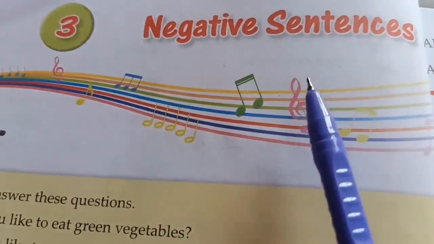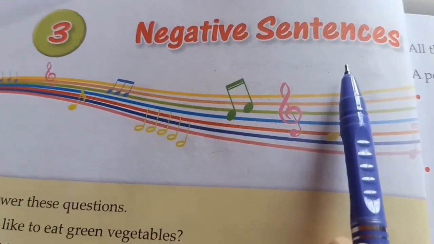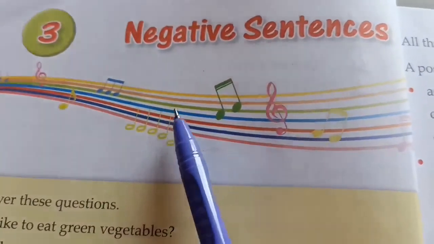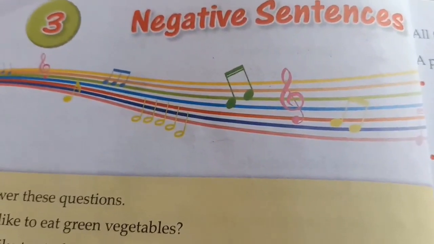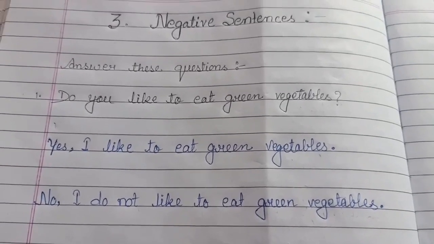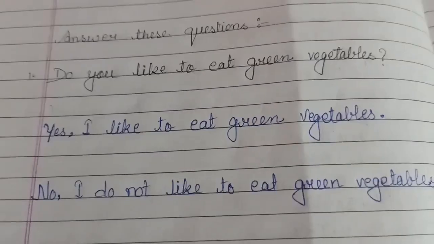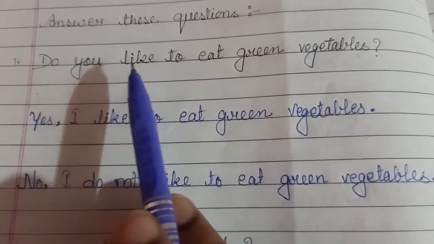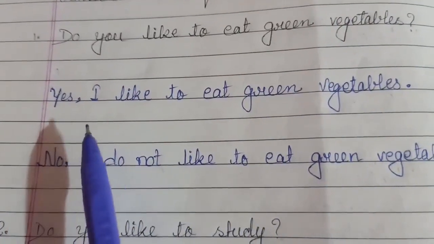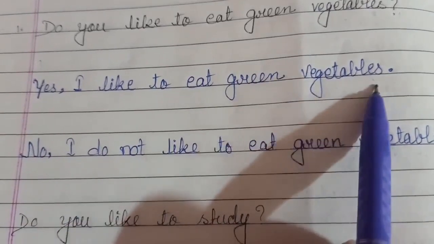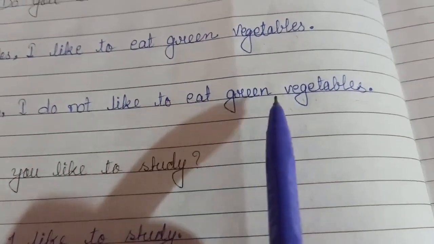In this chapter, you will learn to identify negative sentences and how to change a positive sentence into a negative sentence. Okay, so let us do an activity and try to understand what is a negative sentence and what is a positive sentence. If I ask you, do you like to eat green vegetables? Then your answer will be yes, I like to eat green vegetables. Or some of you will say no, I do not like to eat green vegetables.